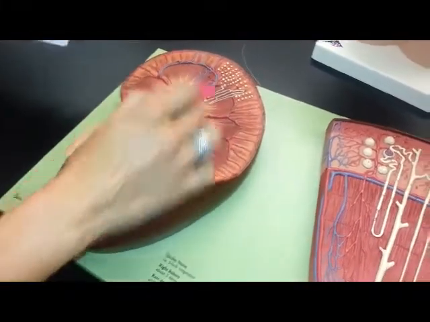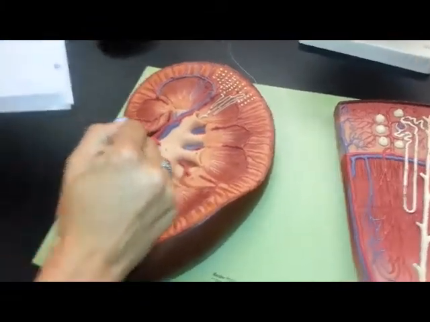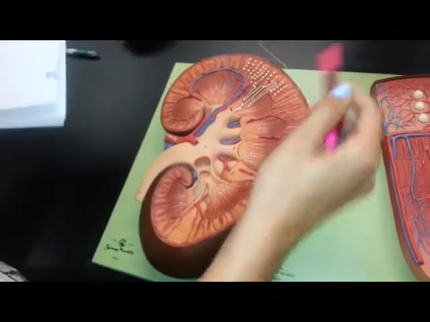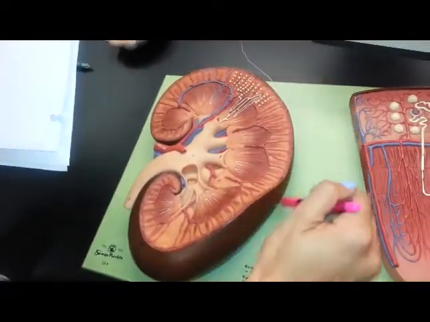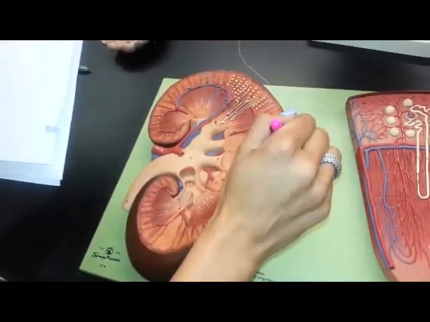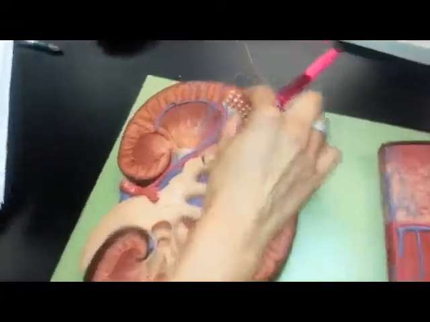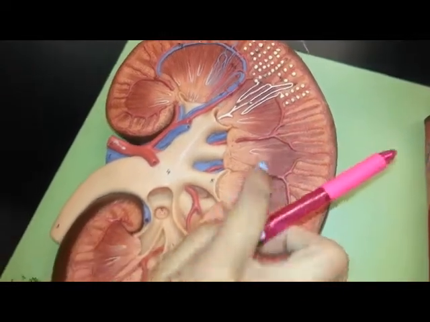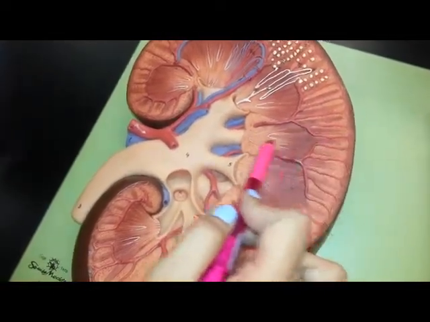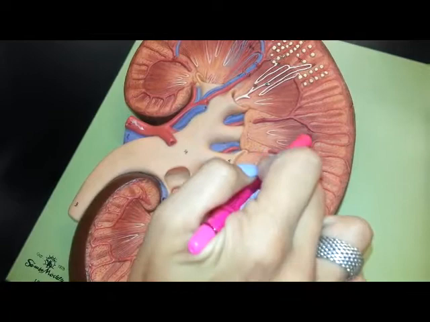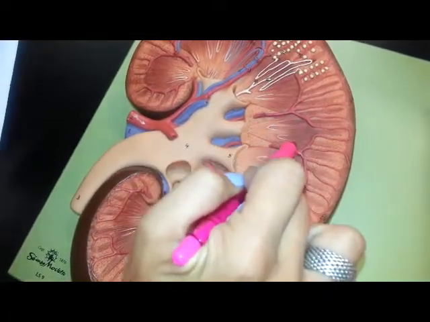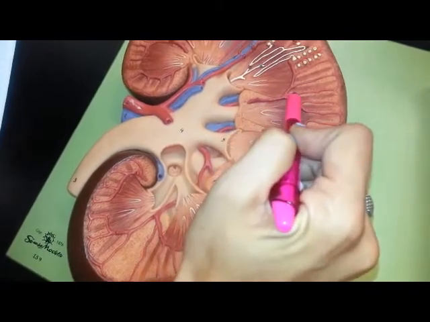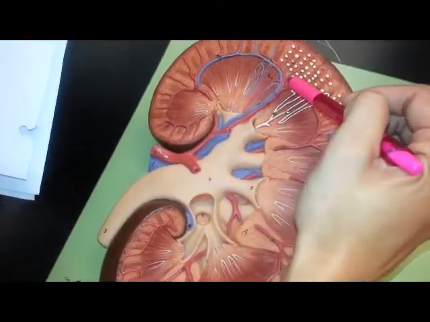This is the left kidney. You know that because the ureter is medial to the kidney. You have the renal capsule, the outside part. Here's the renal cortex right here. The renal medulla are these lines. And this whole round structure is called the renal pyramids. In between each renal pyramid, you have the renal column.